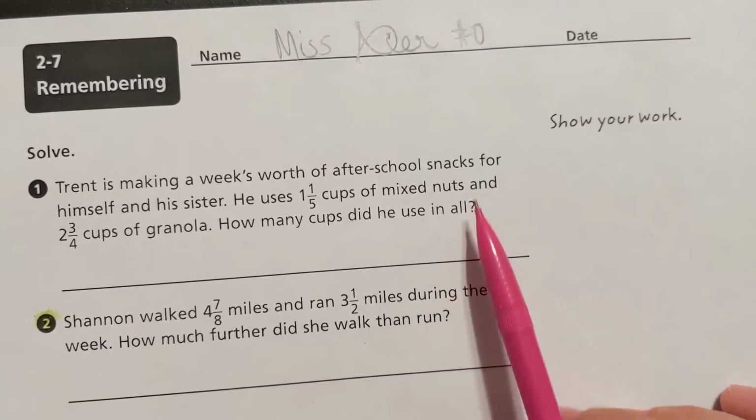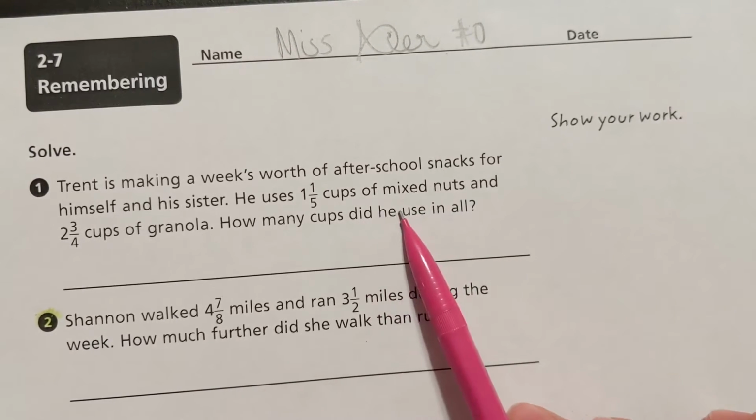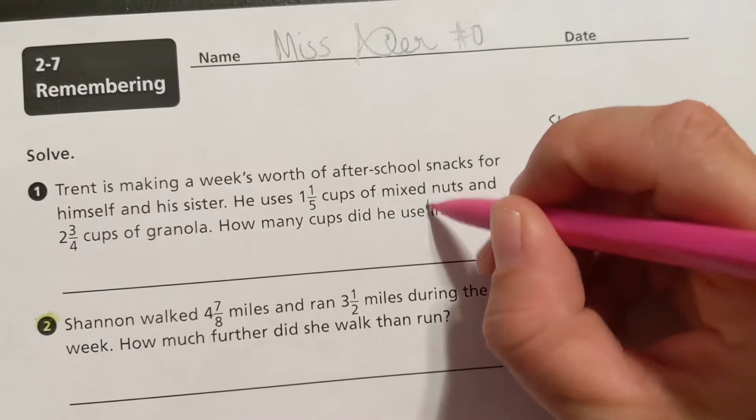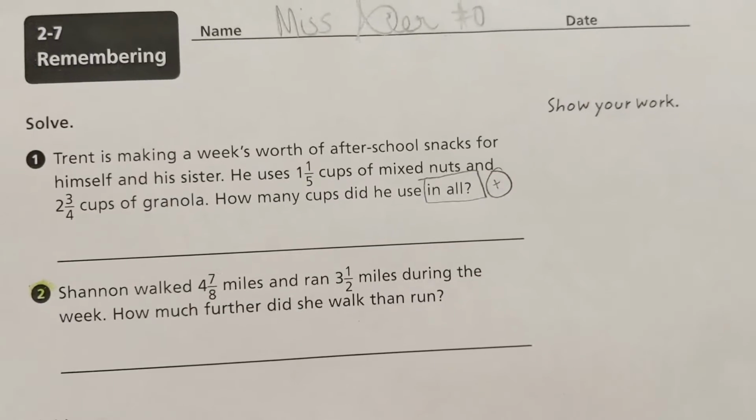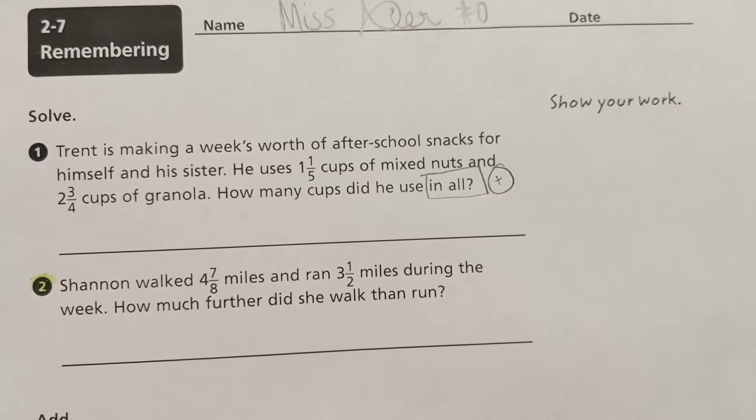We have a story problem with fractions. It says, how many cups did he use in all? I would on number 1 make sure I know that in all means add. Number 2, let's do that one together.